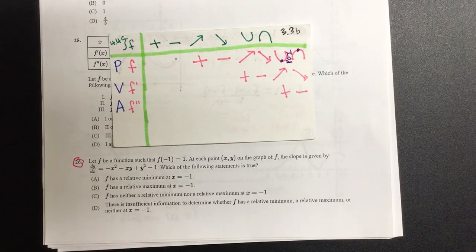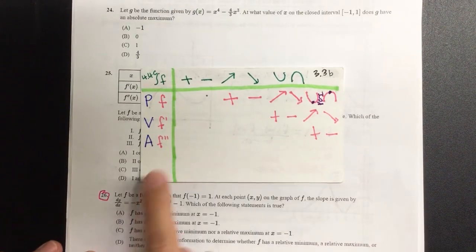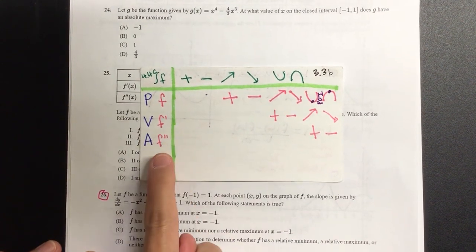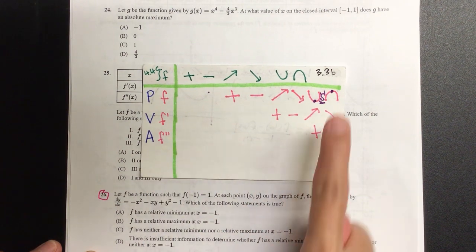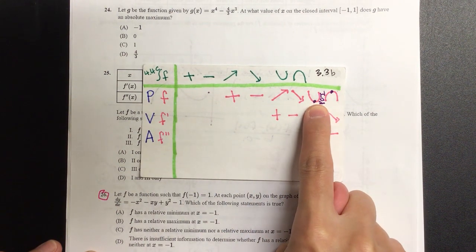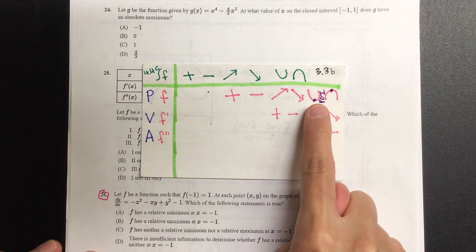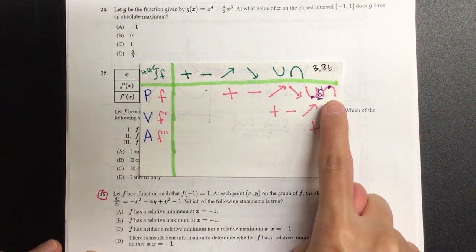Okay, what is 26 asking us to find? Concavity. And the easiest thing to do about the concavity is, I know it's given the first derivative, but when the second derivative is positive, it's concave up, meaning we have a relative minimum. When it's negative, it is concave down, we have a maximum, okay?